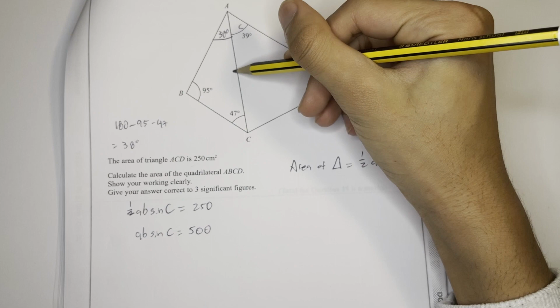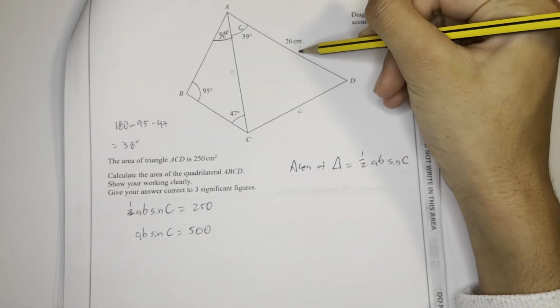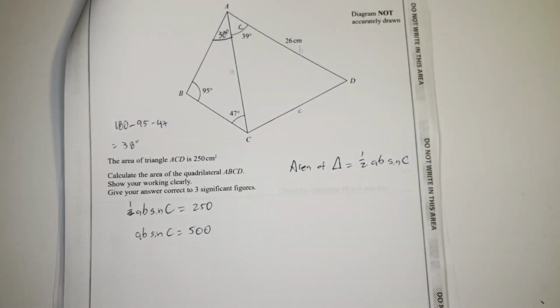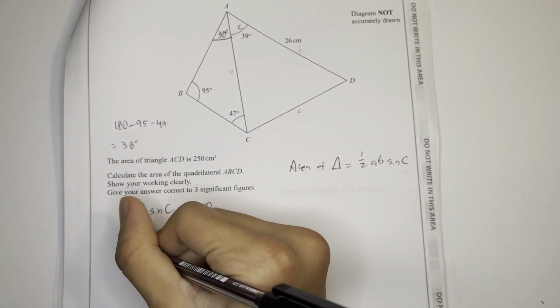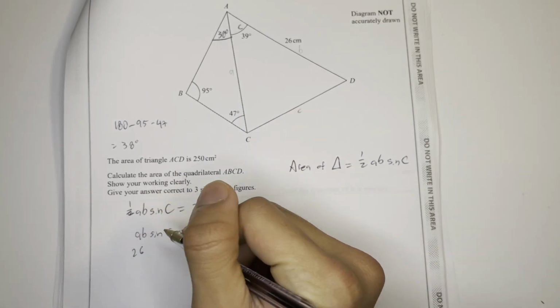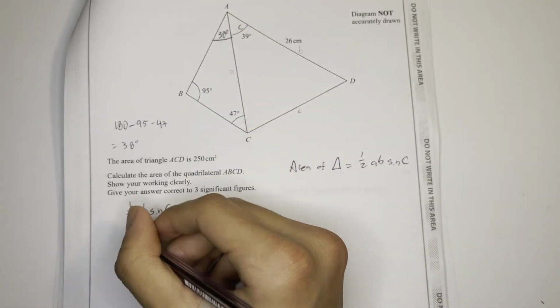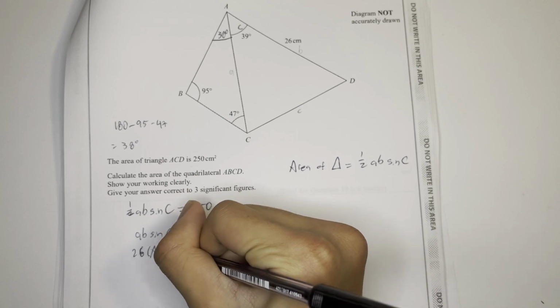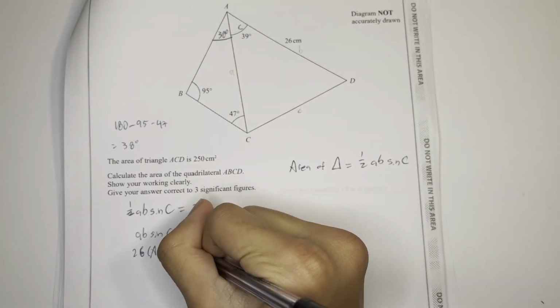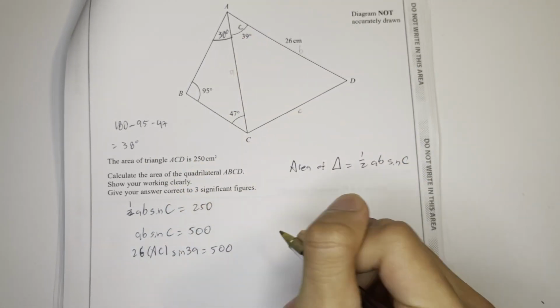I'm going to call this side a and this side b. So now putting this into the formula, we have 26 times side AC times sine of 39 is equal to 500.